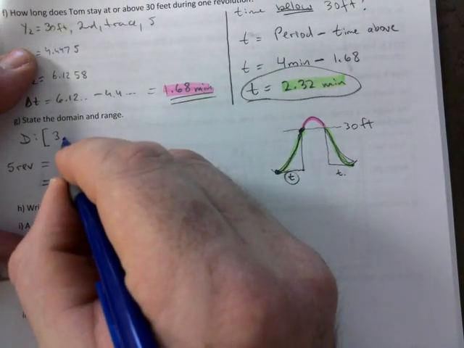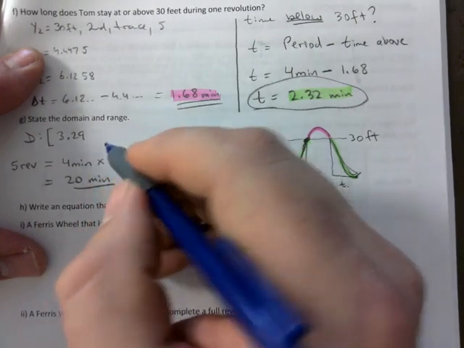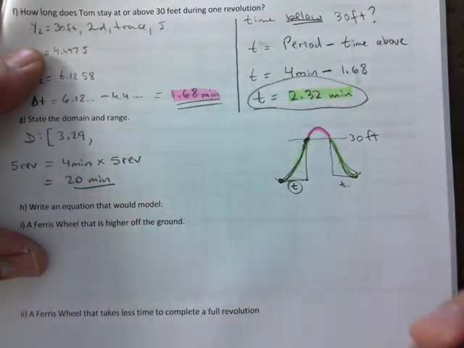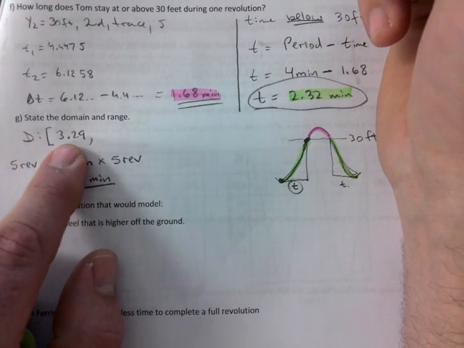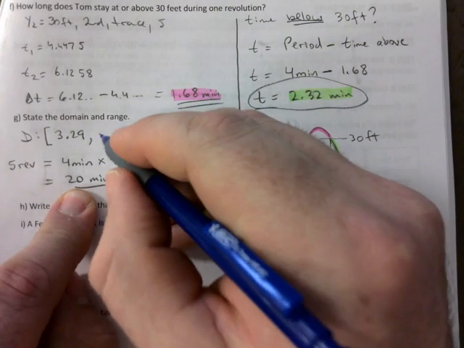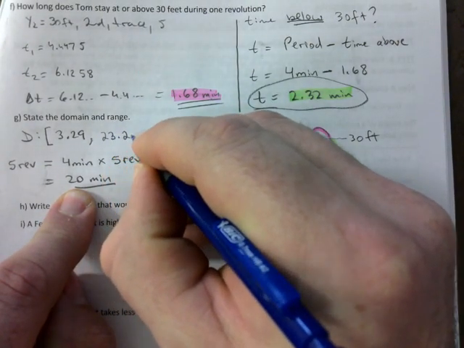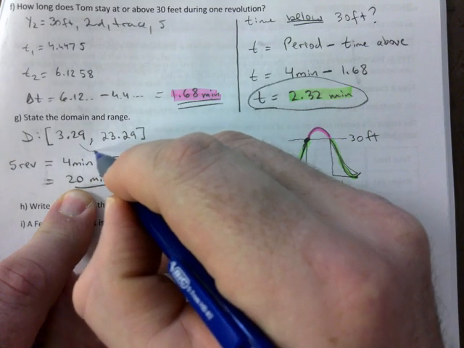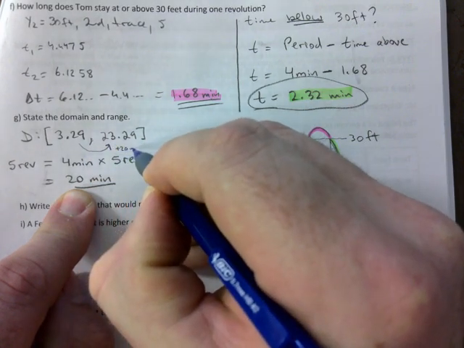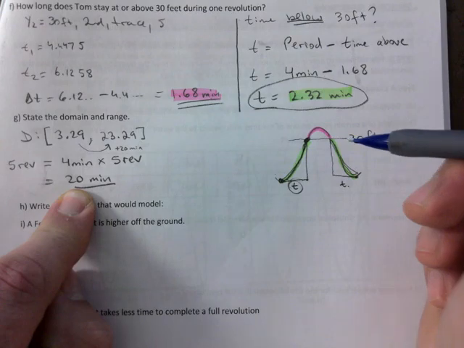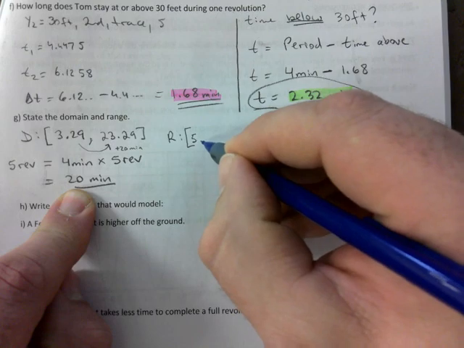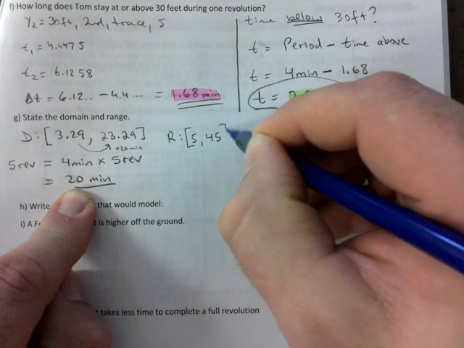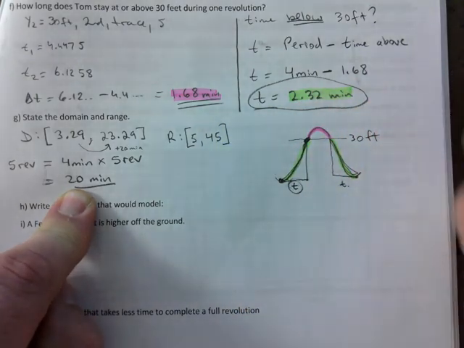Right here. So we're going from time 3.29 all the way to, if it's 20 minutes after that, right? So the ride starts here, and 20 minutes after that, that would be 23.29. Right? We add 20 minutes to that. And my range is simply from the lowest point to the highest point, right? That we established already, the lowest and the highest.